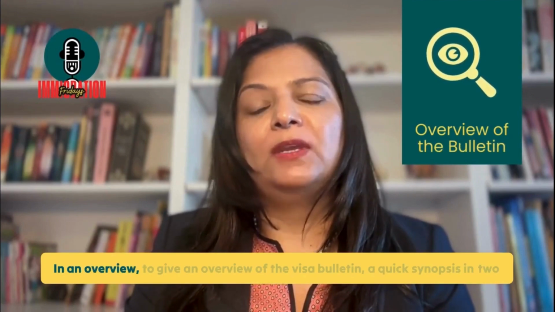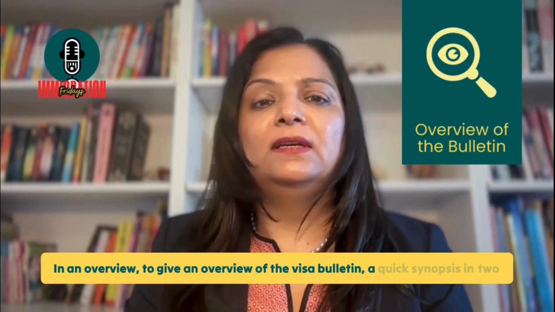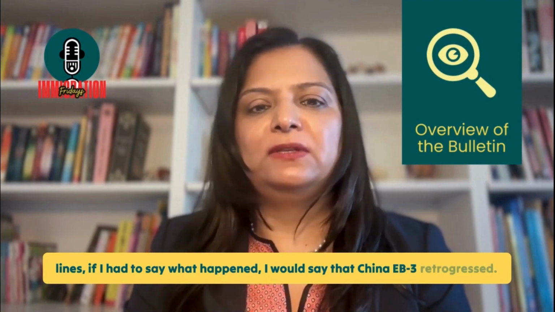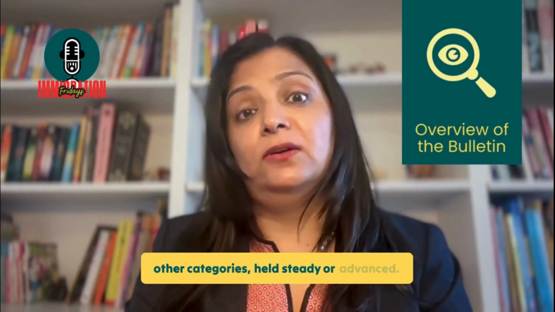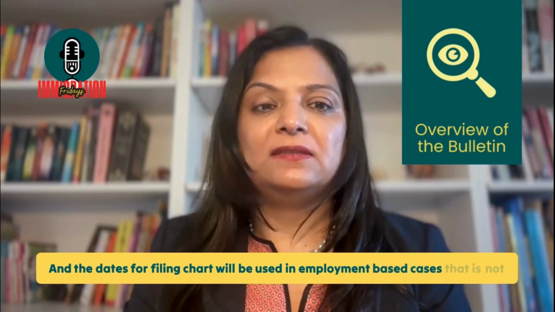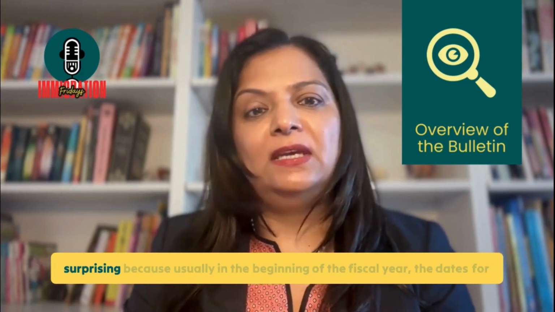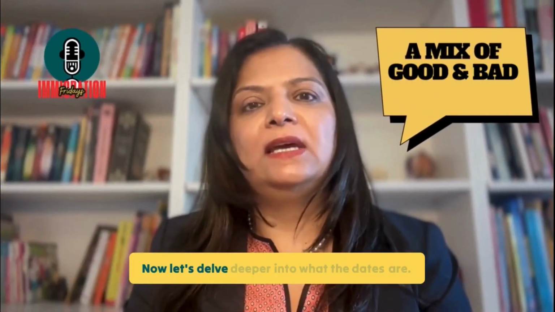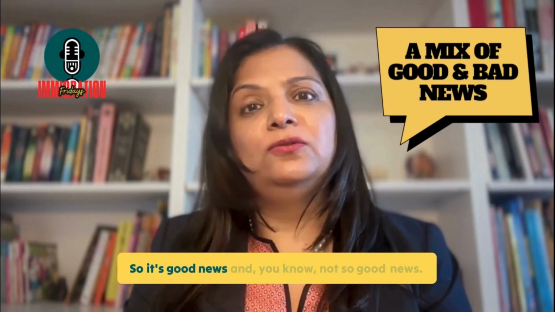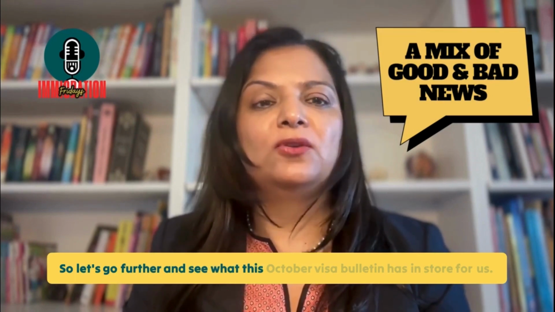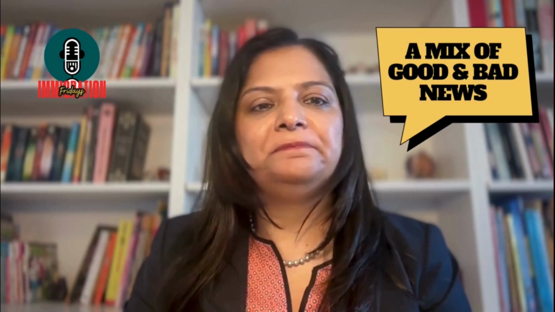To give an overview of the visa bulletin, a quick synopsis in 2 lines: China EB3 retrogressed, other categories held steady or advanced, and the dates for filing chart will be used in employment-based cases. That is not surprising because usually in the beginning of the fiscal year, the dates for filing chart is used. Now let's delve deeper into what the dates are. So it's good news and not so good news. Let's see what this October Visa Bulletin has in store for us.